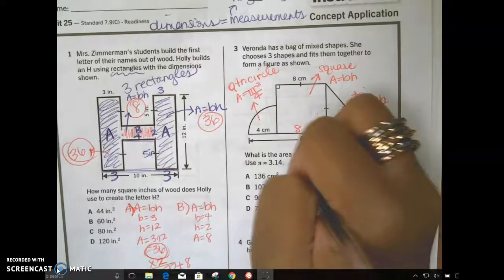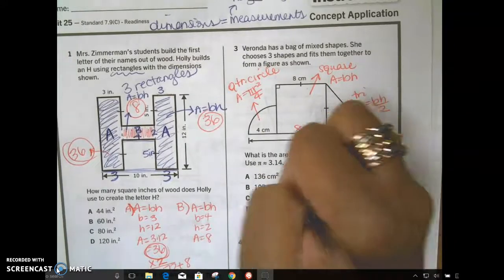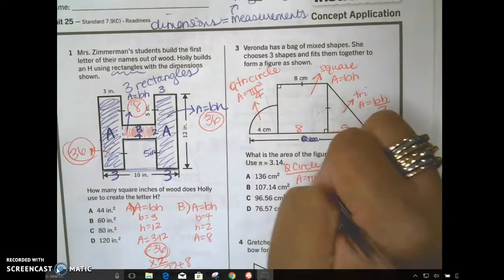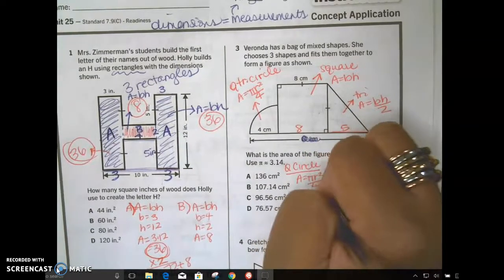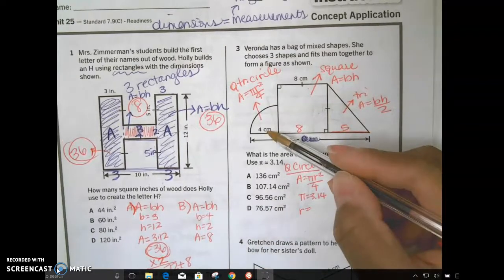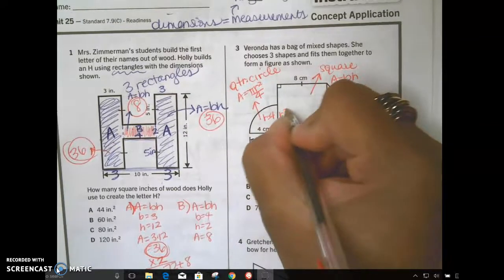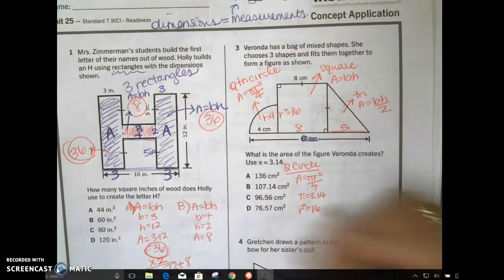I have my quarter circle. A equals pi times radius squared divided by 4. Pi is 3.14. What's my radius here? My radius is 4. So what's my radius squared? 16.